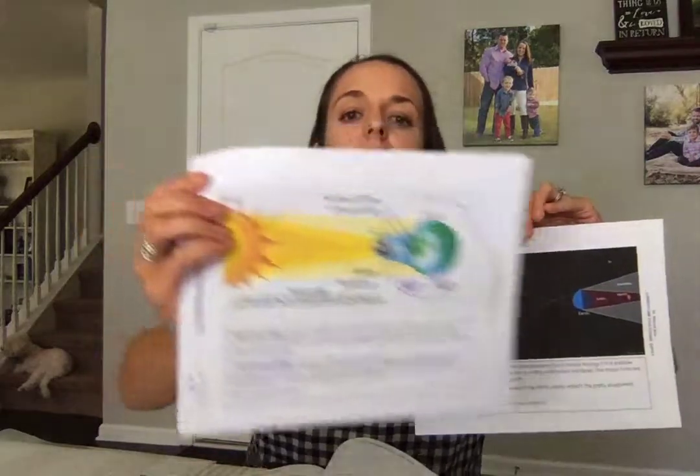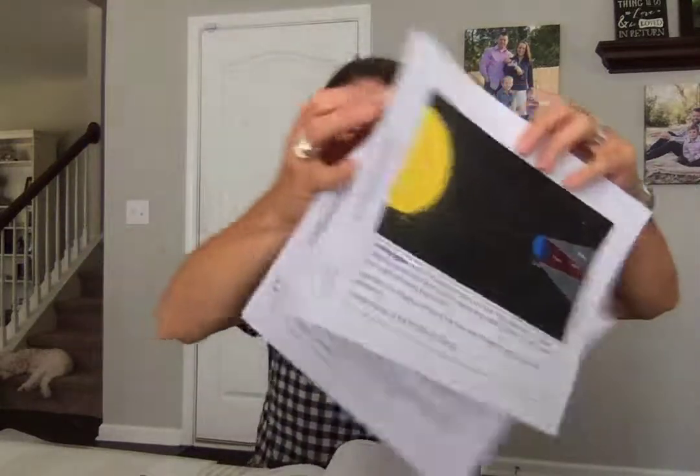This is a total eclipse with the sun. Solar eclipse, there you go, solar eclipse. This one's the lunar eclipse. The discussion in the lesson plan walks you through talking about those things.